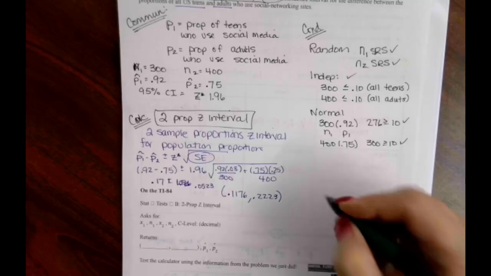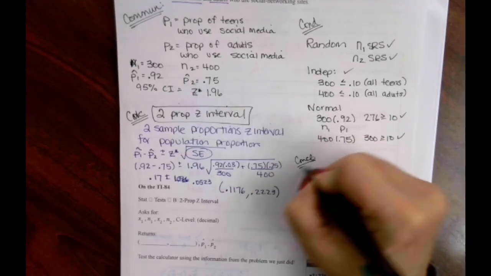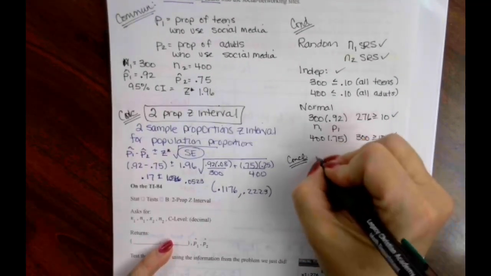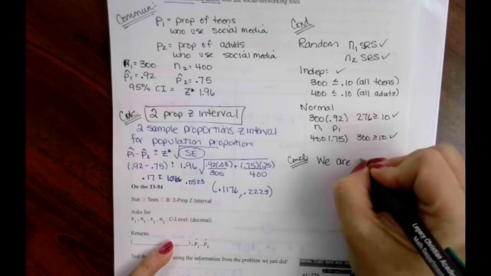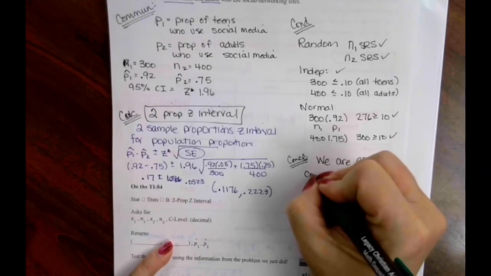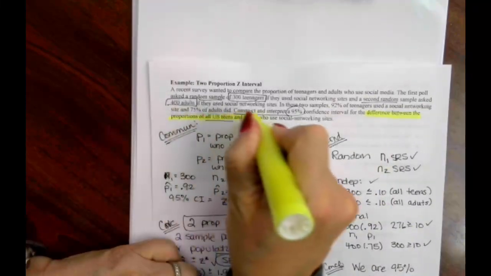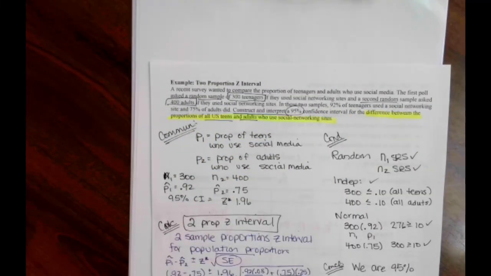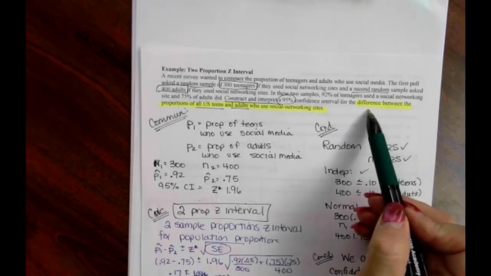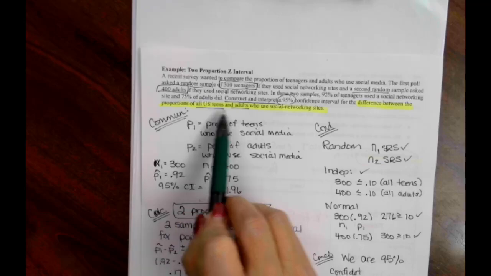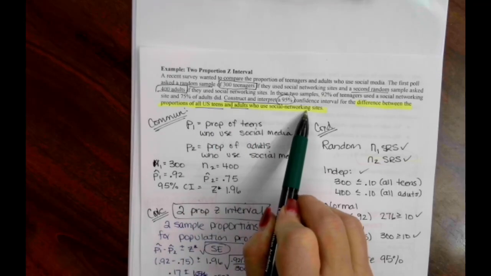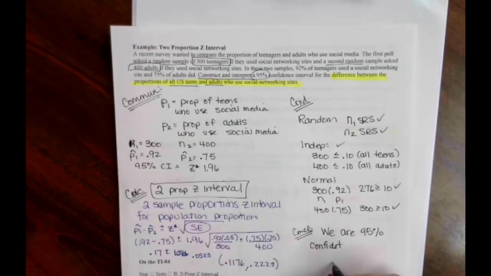Okay, so now let me go over here and do my conclude. Okay, same thing. We are 95% confident. Now, I'm going to go back up here, and I'm just going to pull it right from this description. So we are 95% confident that the difference between the proportion of all U.S. teens and adults who use social networking sites is between 0.1176, 0.2223.